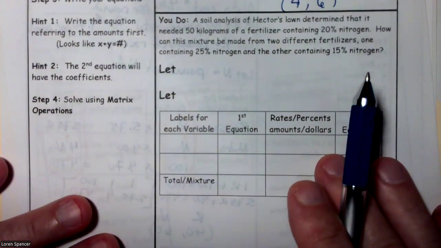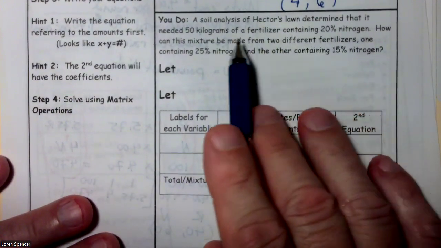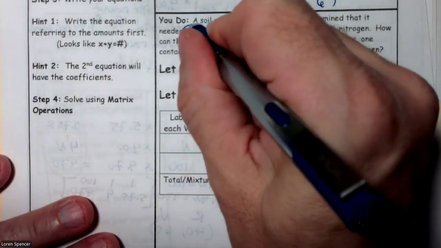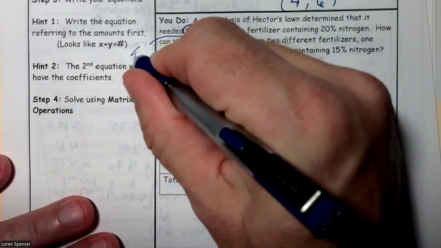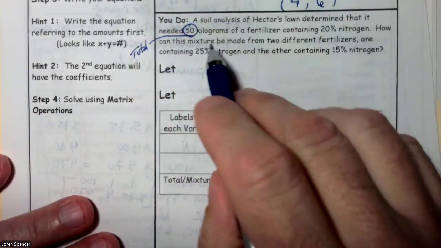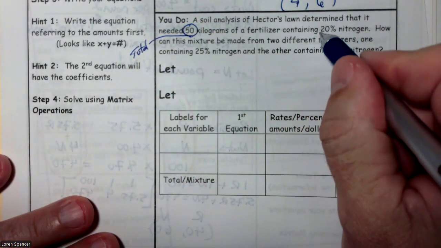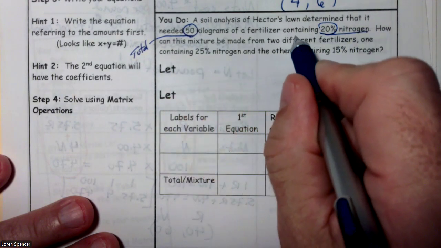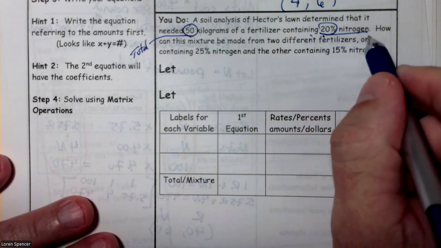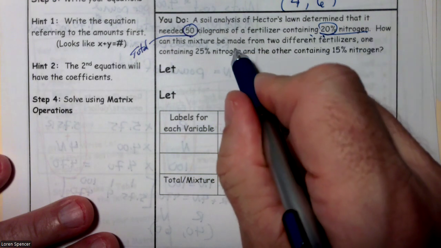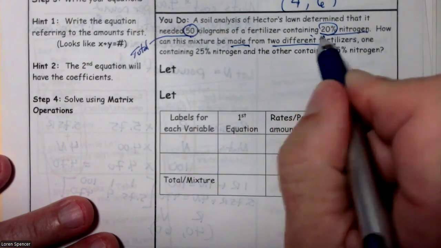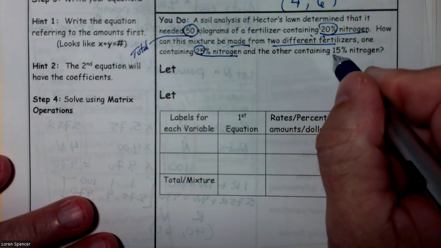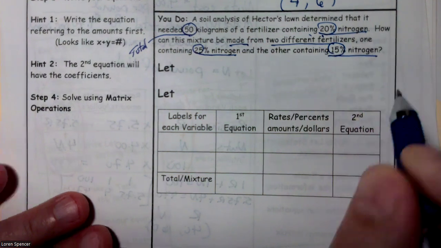Okay, next one. A soil analysis of Hector's lawn determined that it needed 50 kilograms of fertilizer. That's not a rate. That sounds like a total. That sounds like the total amount they need. We'll keep going. Containing 20% nitrogen. How can this mixture be made? Oh, we're making it from 2 fertilizers, one containing 25% nitrogen and the other containing 15% nitrogen.